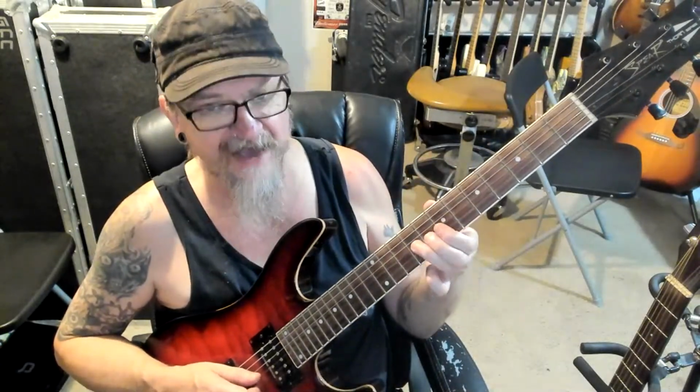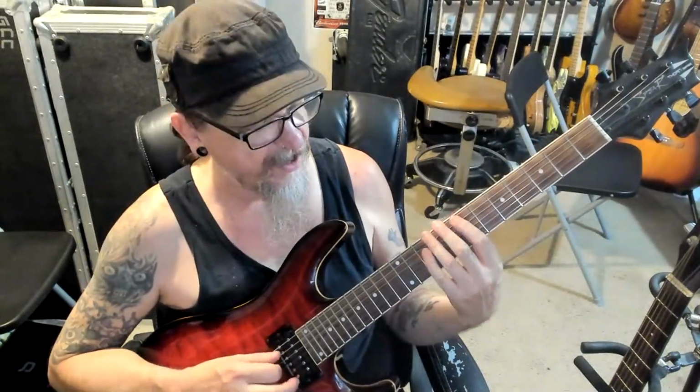Now, you can also pull the string. It doesn't have to be pushed, but there are limitations to this. So on a string like the G string, you can push or pull, and you're not going to have a problem. If you're on the high E string, you have to push, because if you pull, you'll pull the string off the fretboard. Same thing on the low E string. You got to pull, you can't push, because you'll push it off.